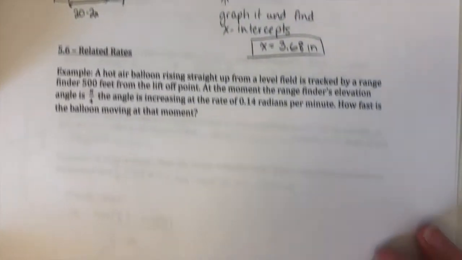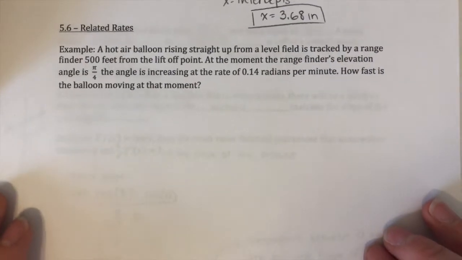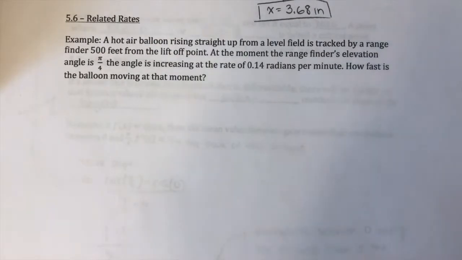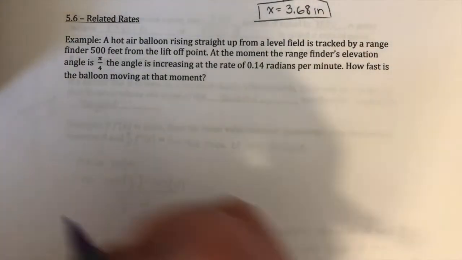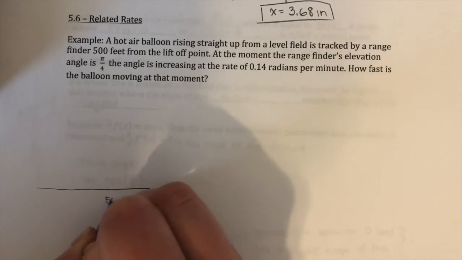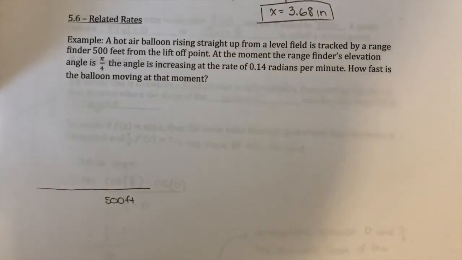And then the last section, there will be a question on related rates because I haven't quizzed you or tested you at all on it. So a hot air balloon is rising straight up from a level field, and it's being tracked by a rangefinder that's 500 feet from the liftoff point. So if we think about this, we've got 500 feet across the bottom.